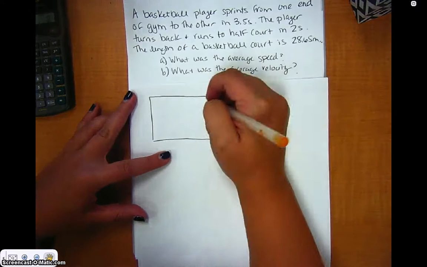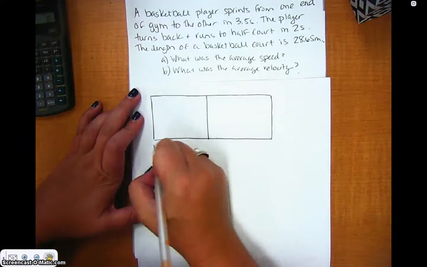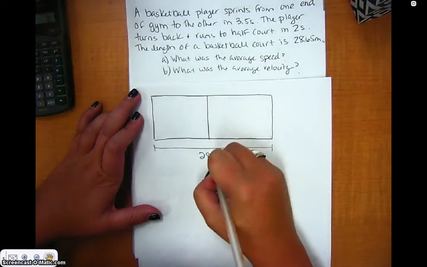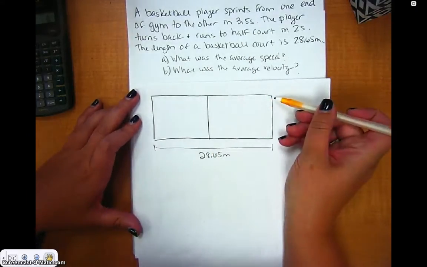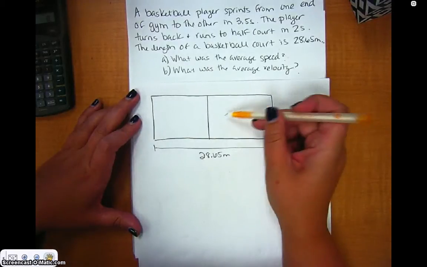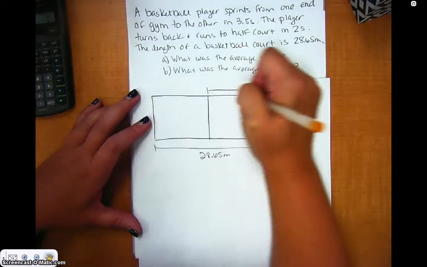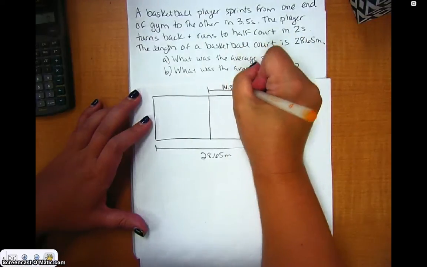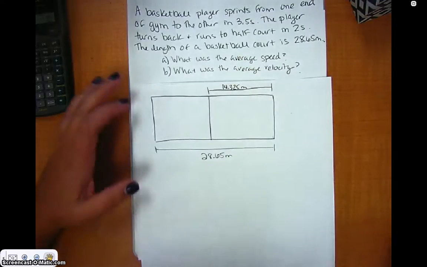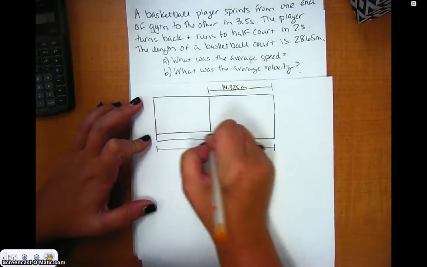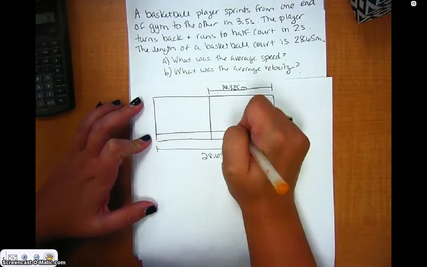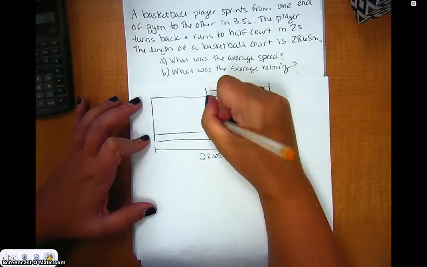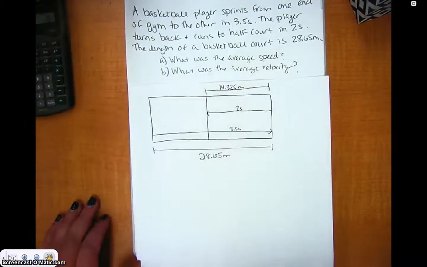So here's my basketball court. There's half court, and I know the length of the basketball court is 28.65 meters. And so that would make the distance between the end and half court half of that, right? Because half court, so that would be 14.325 meters. And I know based on the problem that the person ran to the right all the way, and that took 3.5 seconds, and then turned right back around, and we'll just ignore any time it took to turn there, and did the other half in 2 seconds.